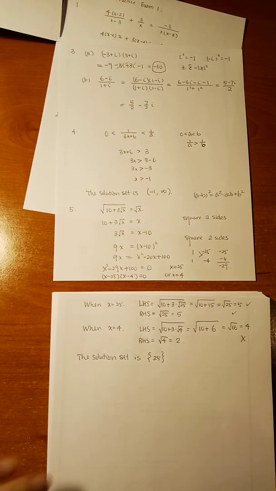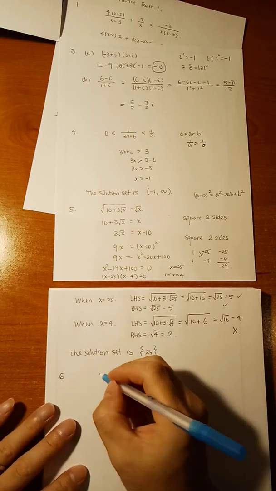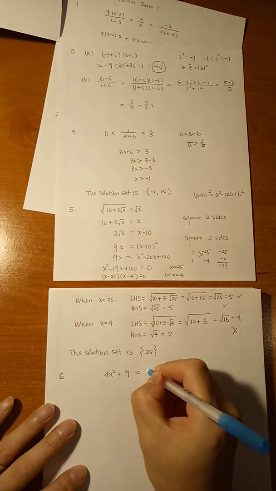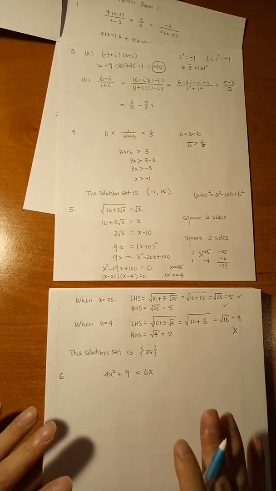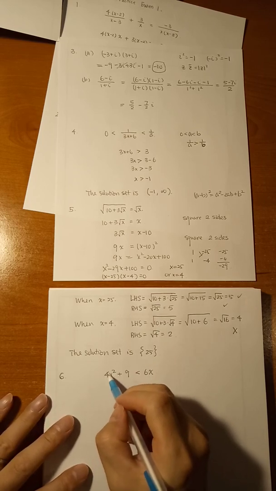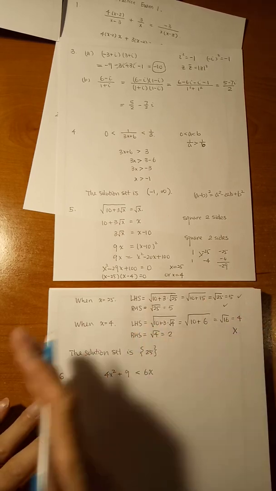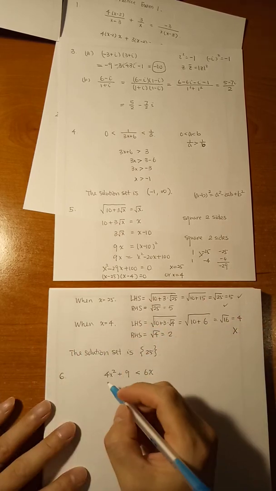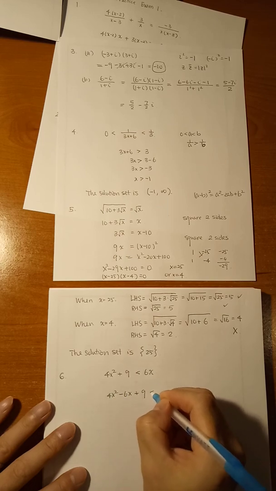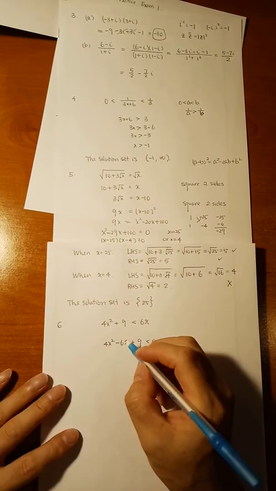All right. Okay. So problem 6, we solve the inequality 4x squared plus 9 less than 6x. Remember, for a quadratic inequality, we always keep the leading coefficient positive. So here the 4x squared is positive, it's good. And then we are going to move all 3 terms to the left side. And then we are going to find the solutions.